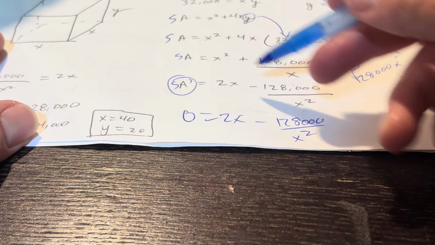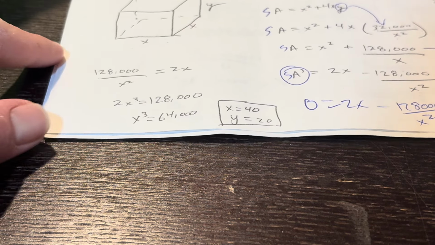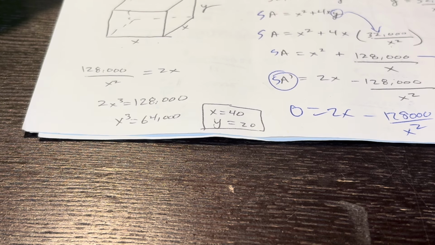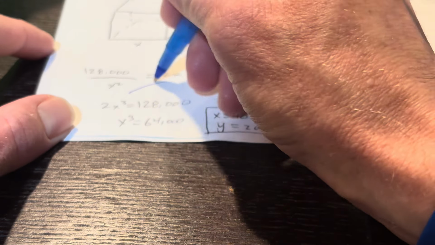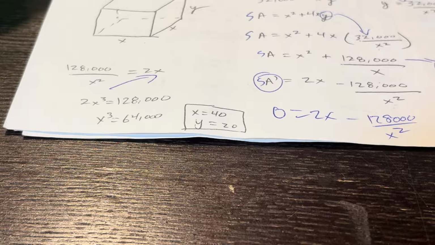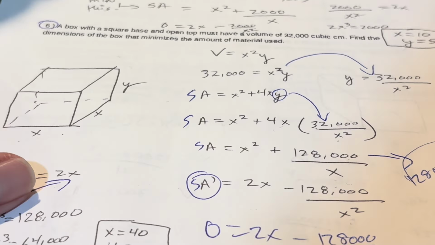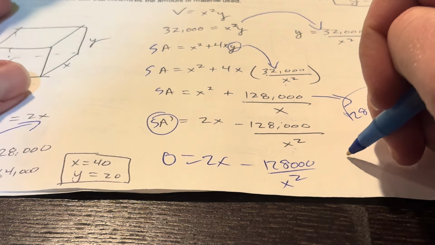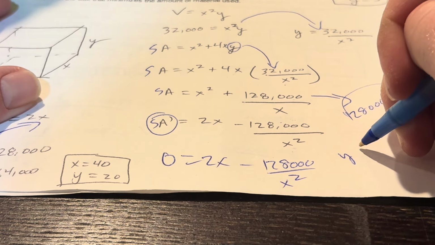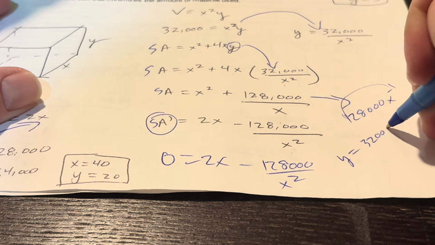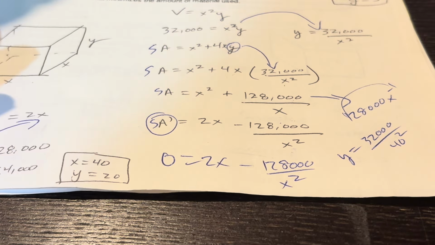I'm going to move this over, and I kind of flip sides there. So it's a positive 128,000 over X squared is equal to 2X. I'm going to cross multiply. 128,000 is equal to 2X to the third. Divided by 2, X cubed is 64,000, and that would be 40. So Y would be 32,000 over 40 squared. That comes out to be 20.